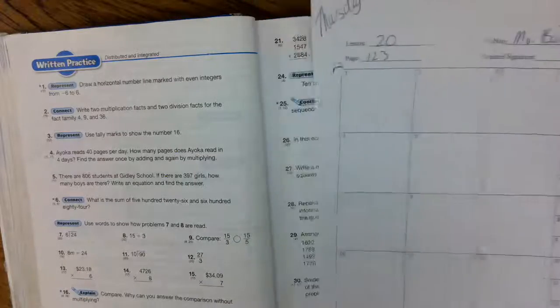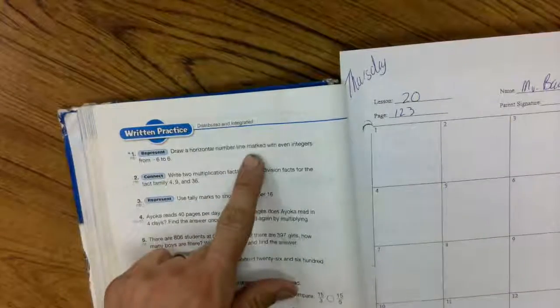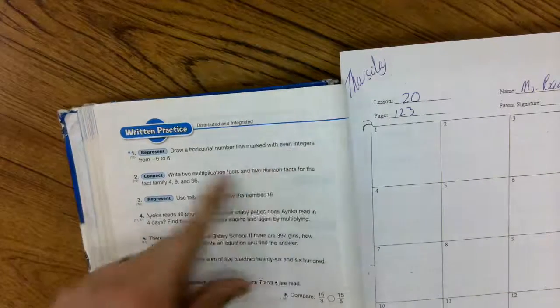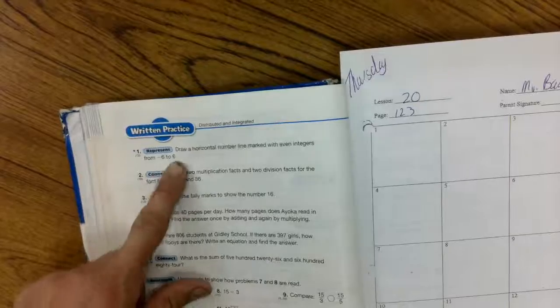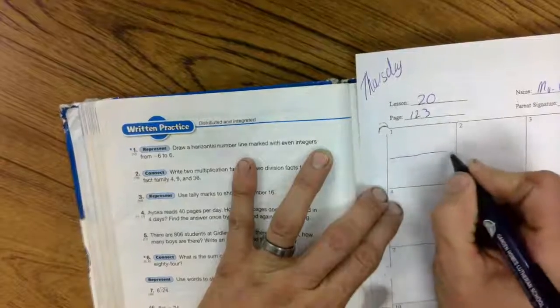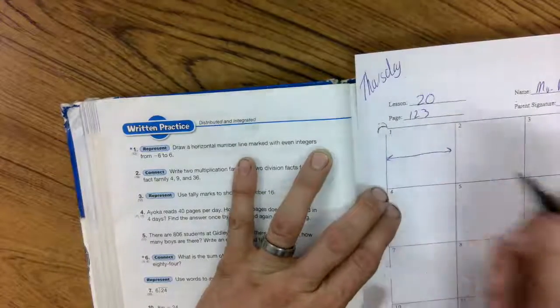Lesson 20. Let's take a few example problems. Check out number 1. It says draw a horizontal number line marked with the even integers from negative 6 to 6. Even integers. So we got a horizontal line.